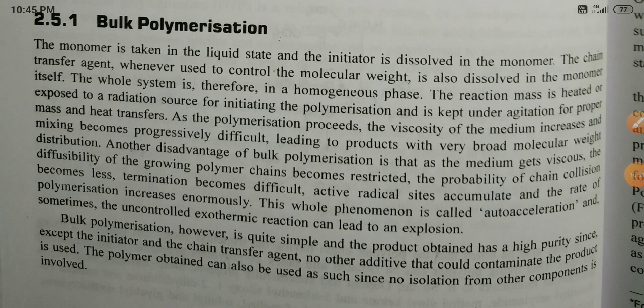This autoacceleration makes termination difficult in any polymerization process. And sometimes uncontrolled exothermic reactions can lead to an explosion.